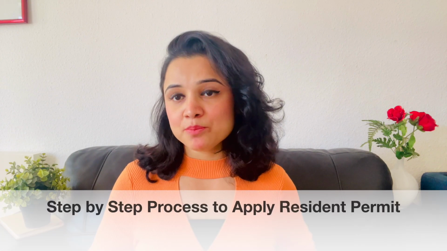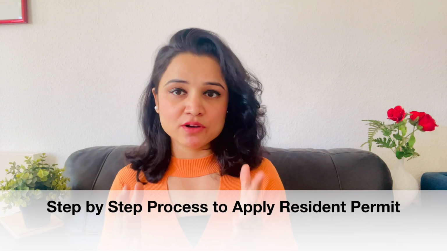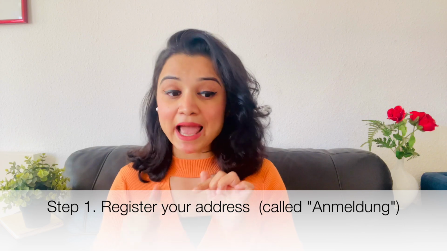And the step-by-step process to apply for the residence permit is very simple, and you can do it by yourself. I always recommend in my videos to do the process for a visa and for a permit in Germany by yourself. So what you have to do first is register your address, that is called Anmeldung. Very important. It means you are officially informing the German government where you live in Germany. This is a legal requirement for anyone who is staying here more than 3 months, whether you are a student, worker, freelancer or a family member.